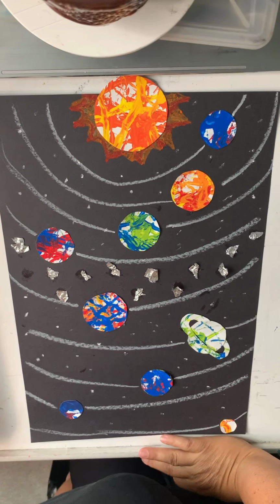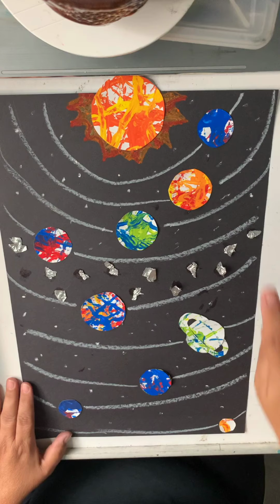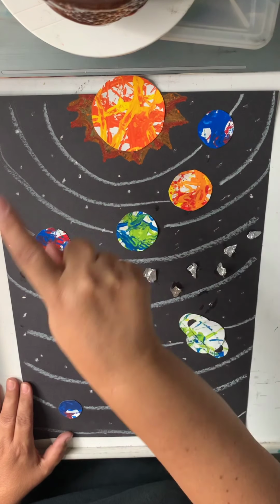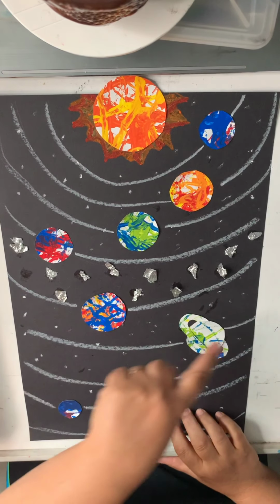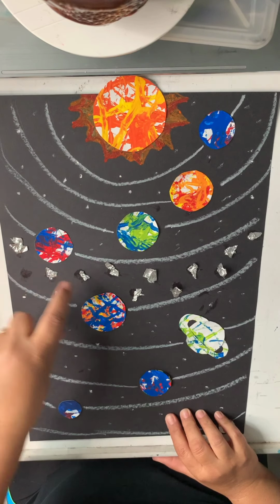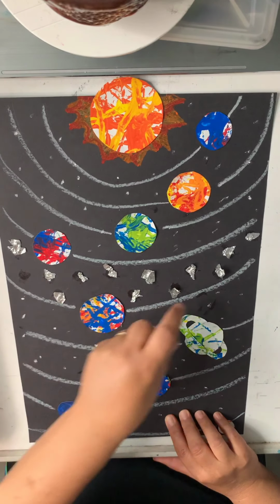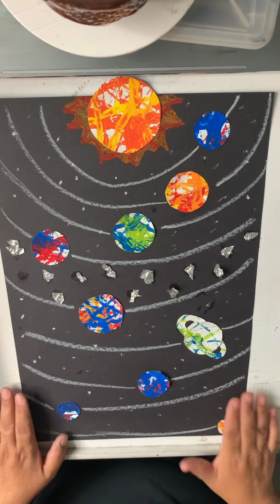Okay, boys and girls. Here we have my solar system, starting with the sun up at the top. And remember, all these planets are rotating around the sun. They're going in a circular direction around the sun. And here we have the asteroid belt, all those thousands of rocks and debris. So we're going to recreate this so you have your own solar system that you can remember and learn.